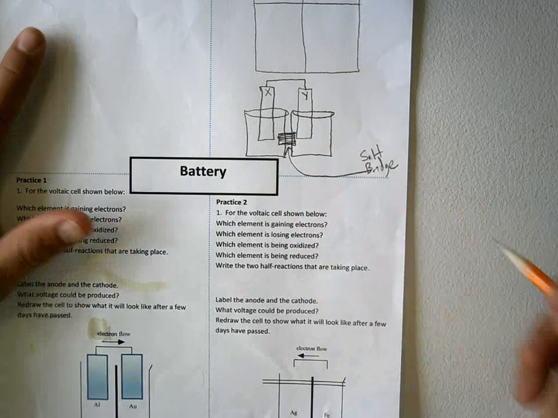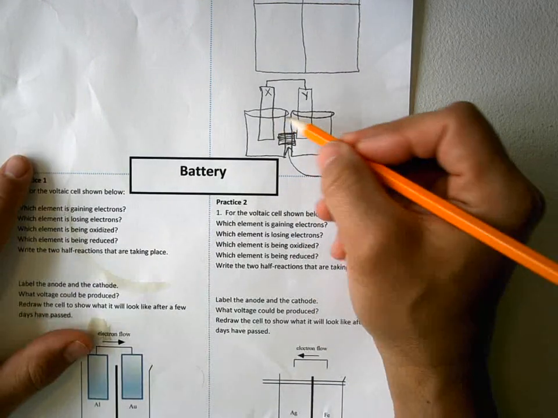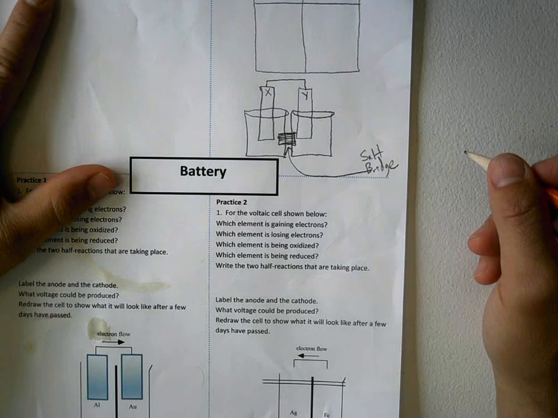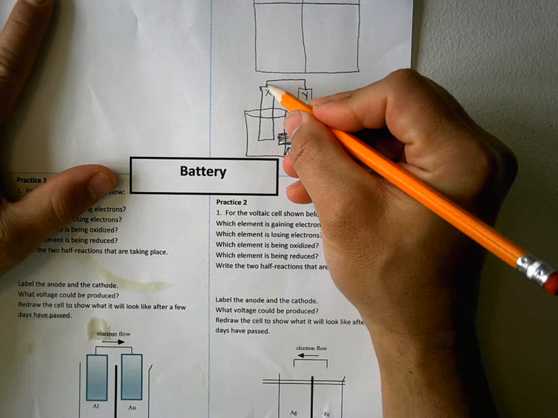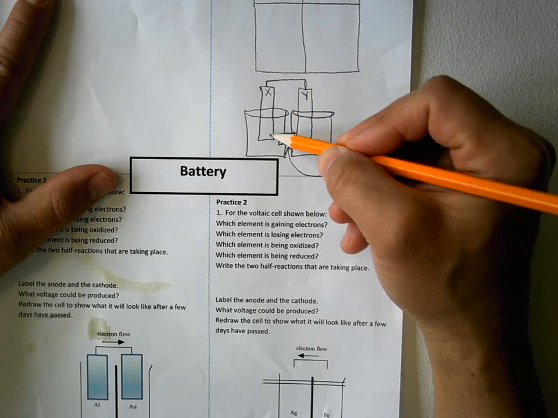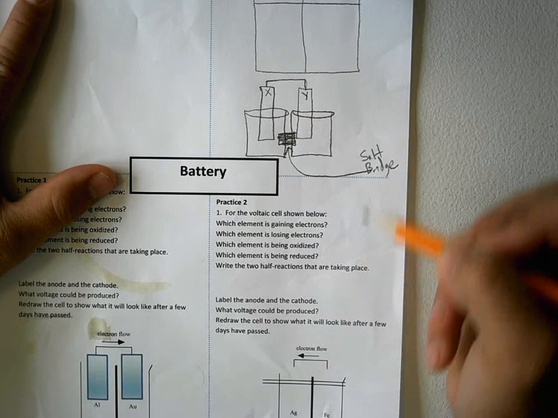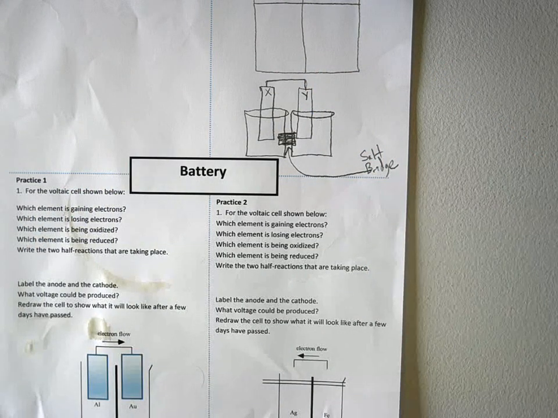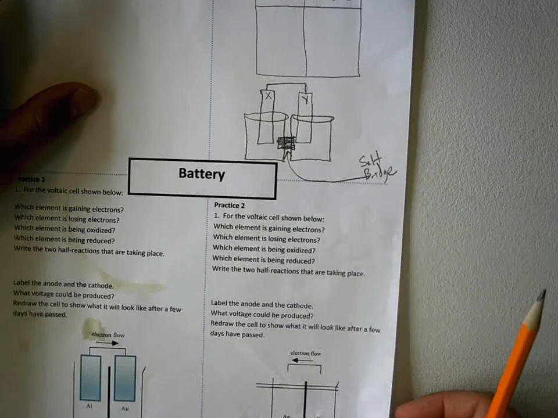So again, this connection here is called a salt bridge, and we have two elements here, one that has more of a tendency to gain electrons and one that has more of a tendency to lose electrons. And they're connected with a wire here. And if we are allowing for this to be connected and this to be connected, we can now cause electrons to flow, and that's essentially electricity here.